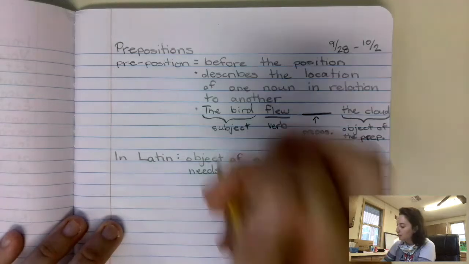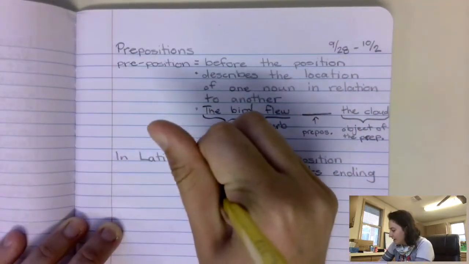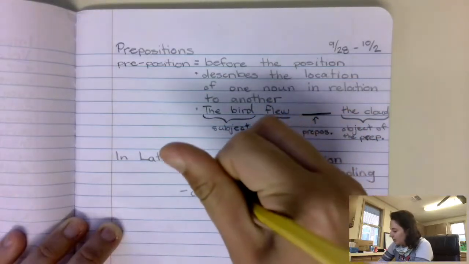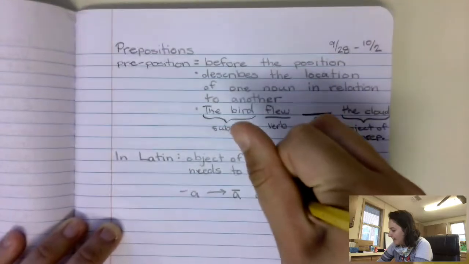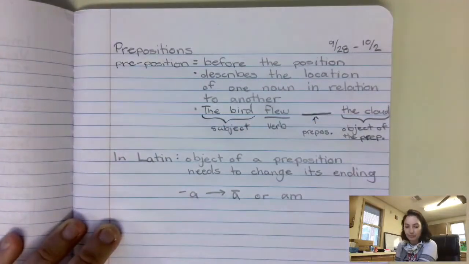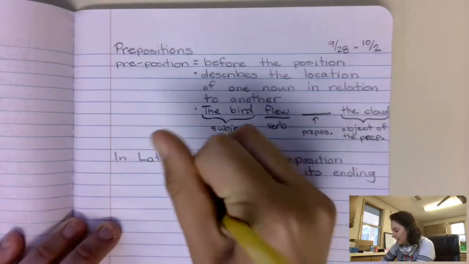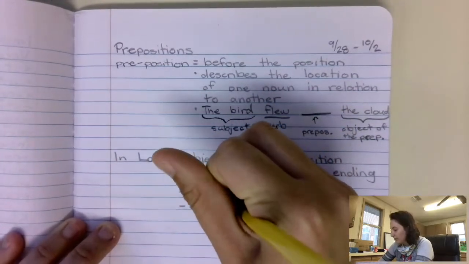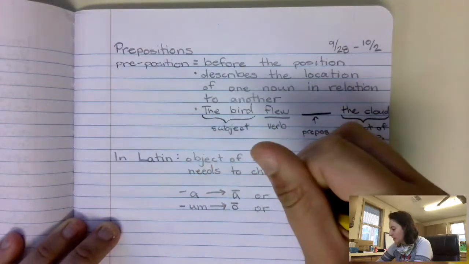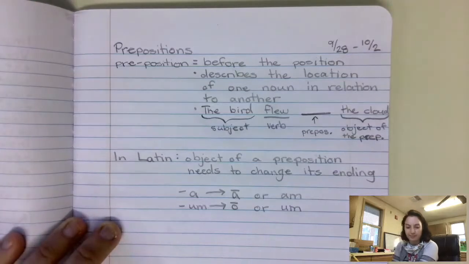So if you start out with an A ending, it can change to either a long A or an AM. If you have a UM ending, it changes to a long O, or it'll just stay UM.